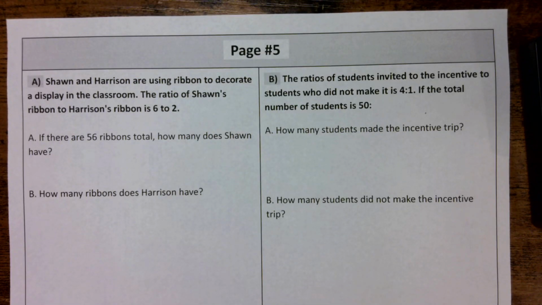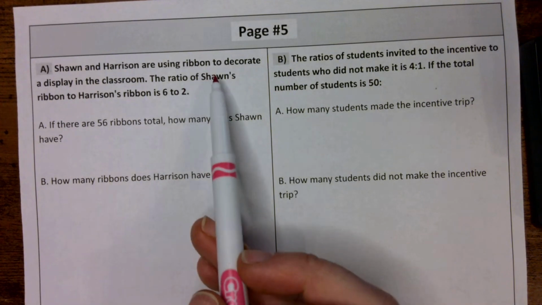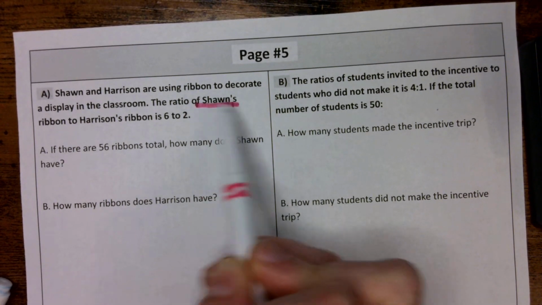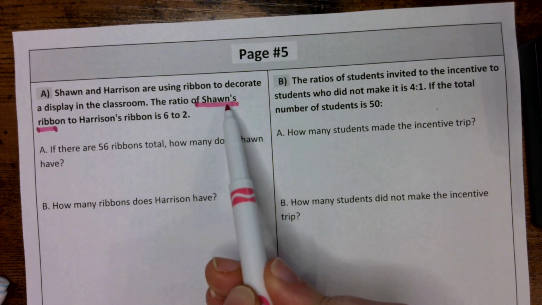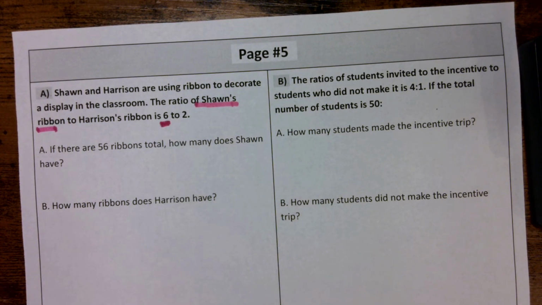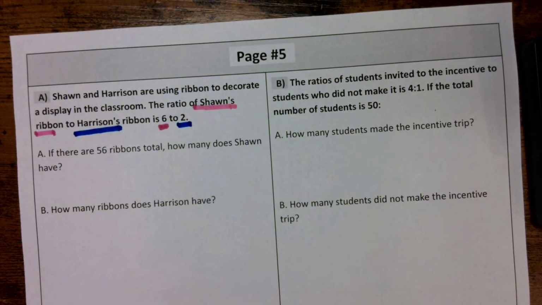Page number 5 is the same thing we've already been practicing. I'll do one example with you and then you can do the rest on your own. Sean and Harrison are using ribbon to decorate a display in the classroom. The ratio of Sean's ribbon to Harrison's ribbon is 6:2. Sean came first, so I know his ribbon is 6. Harrison came second, so I know his ribbon is 2.